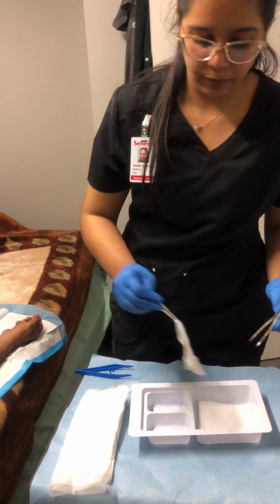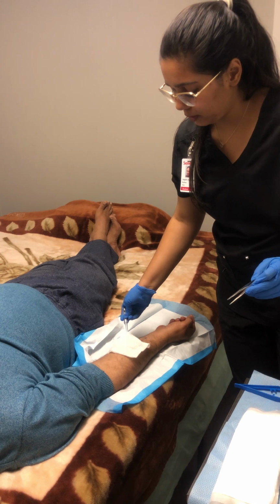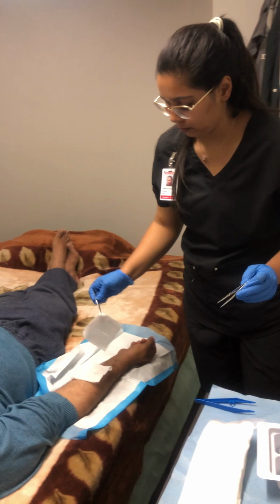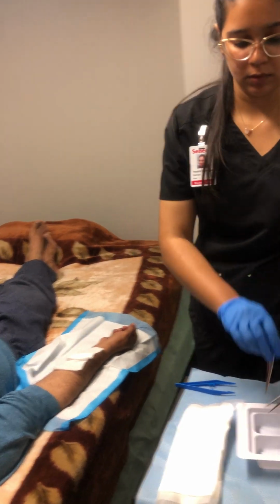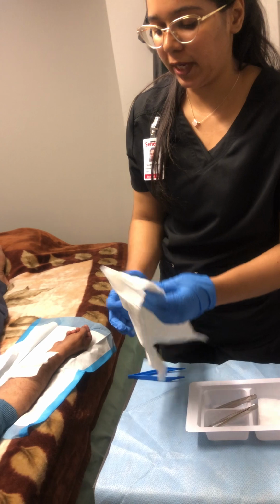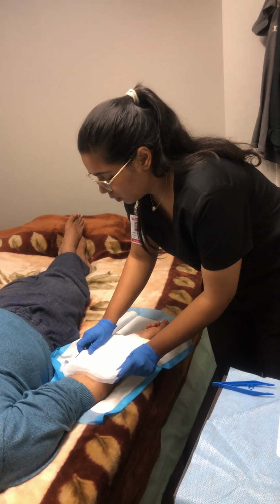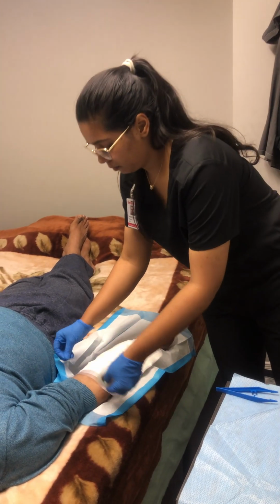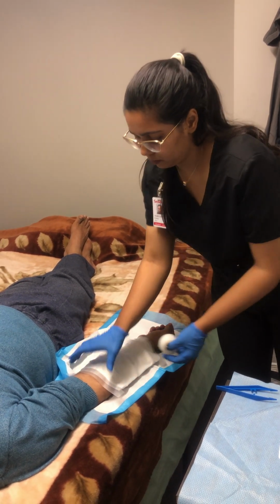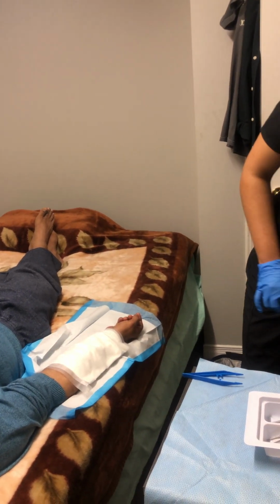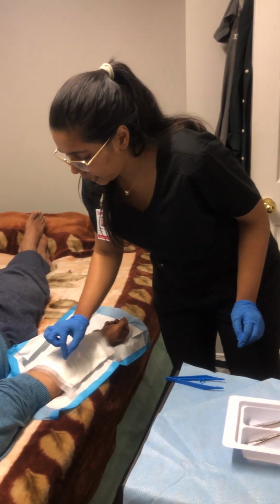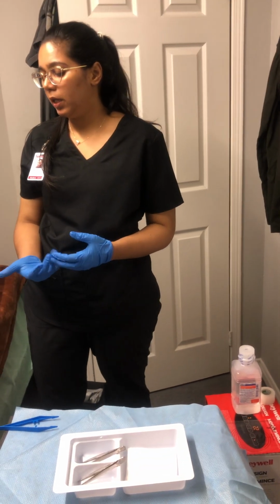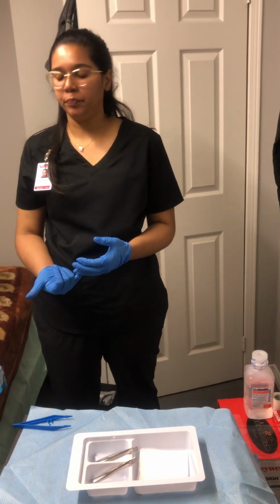Next, I am going to take a 4x4 gauze piece. I am going to place it on the wound. Lastly, I am going to take a sterile dressing. I will place it over the wound. I am going to tape it. And I am going to write the date and time so that the nurse in another shift can know at what time and date the dressing of the patient was changed.